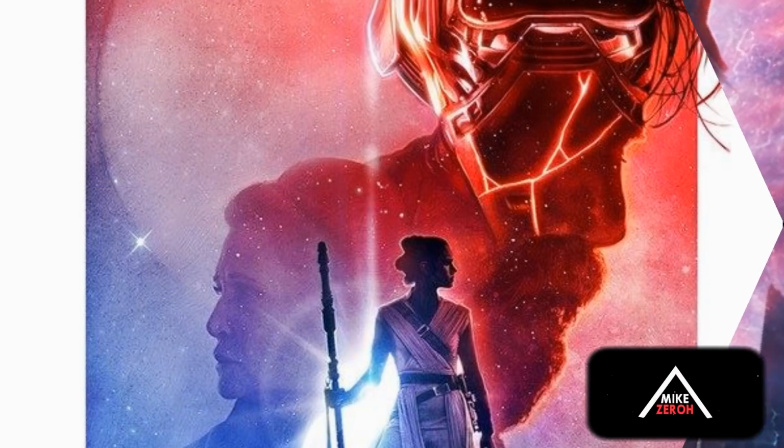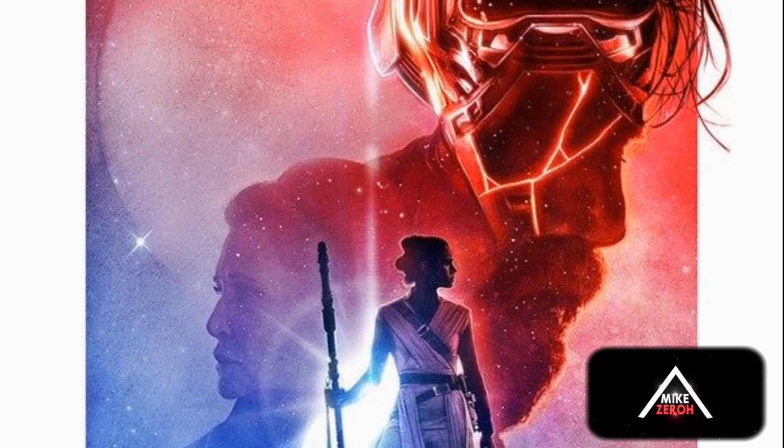Now, this Sith Holocron dates back many years ago, even many years before The Phantom Menace. And that's a very interesting aspect of the story, that at least we got more holocrons in the film.